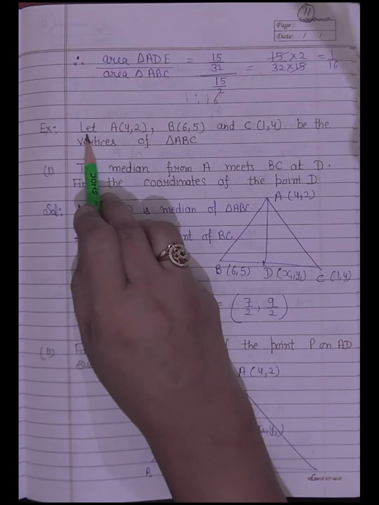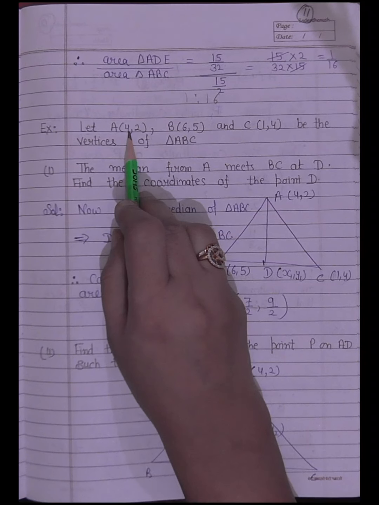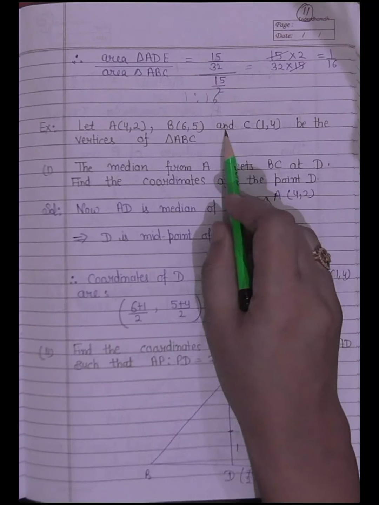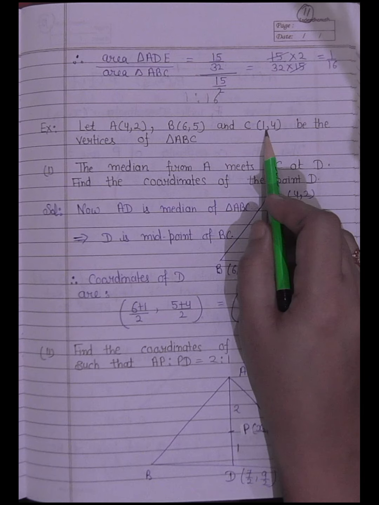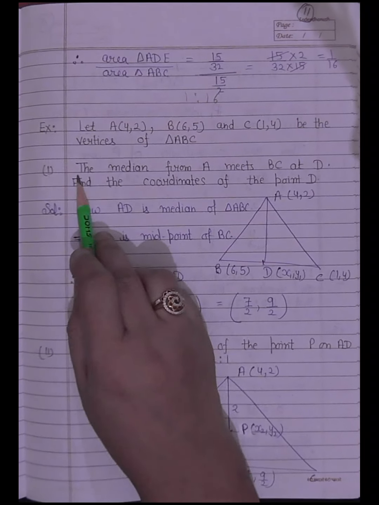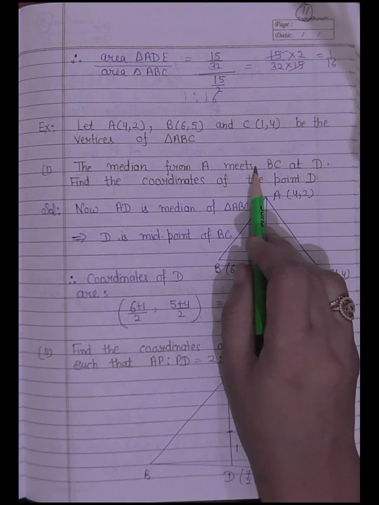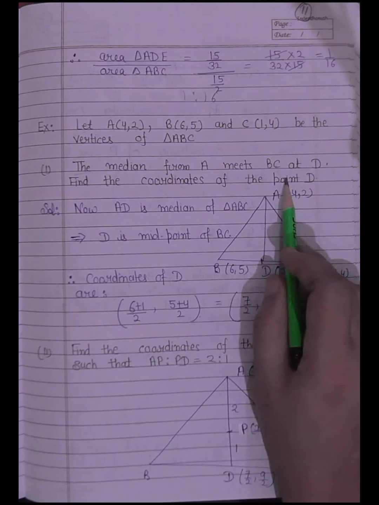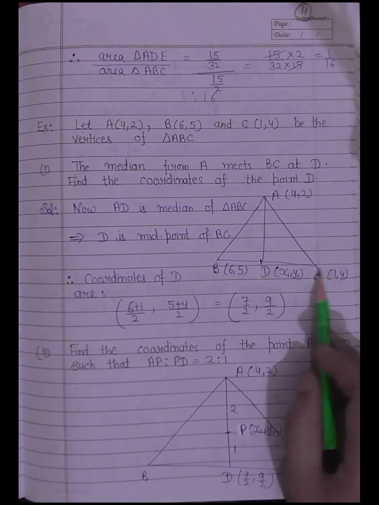Next example, let A with the coordinate 4,2, B with the coordinate 6,5 and C with the coordinate 1,4 be the vertices of the triangle ABC. The median from A meets BC at D. Find the coordinates of the point D. Now this is a triangle.